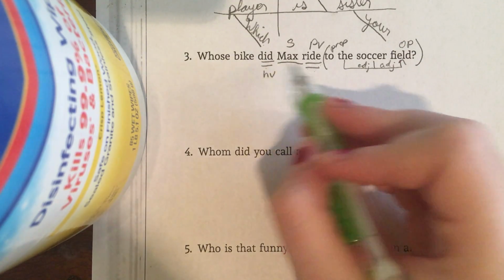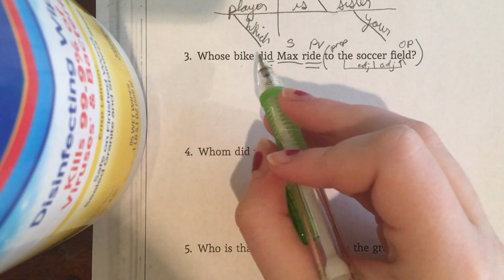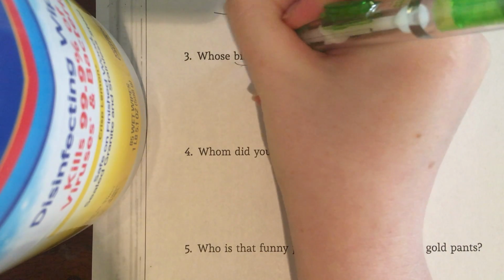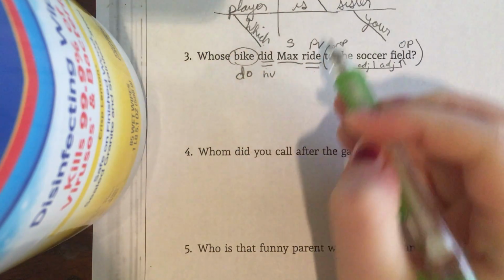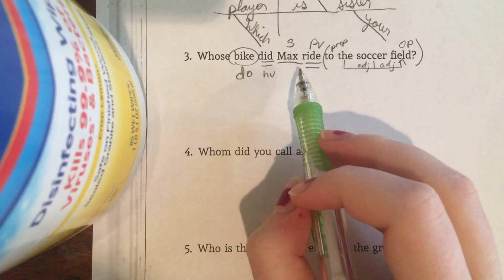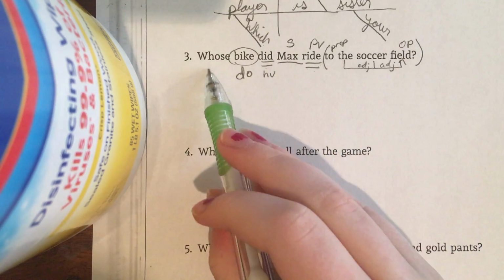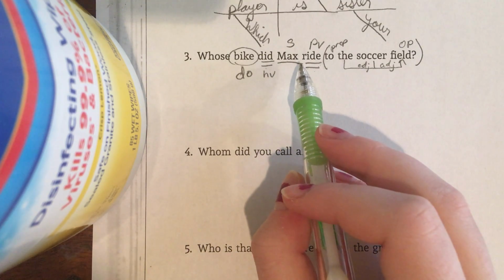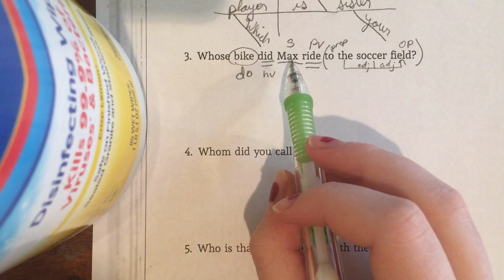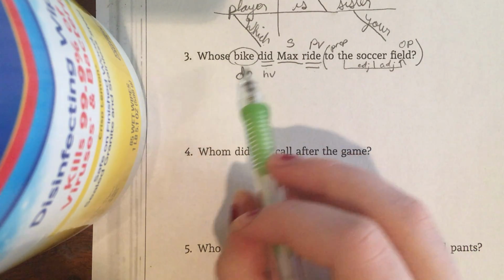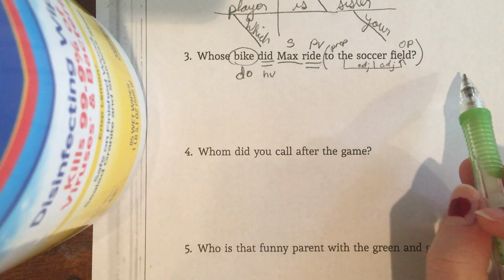Hopefully you thought or said his bike. That means in this interrogative sentence, our direct object is coming before our subject. That doesn't really happen in declarative sentences, but here we have it. Whose bike did Max ride? If this was a declarative sentence, it would be Max did ride the bike, which kind of makes sense in the way our brains usually process things.